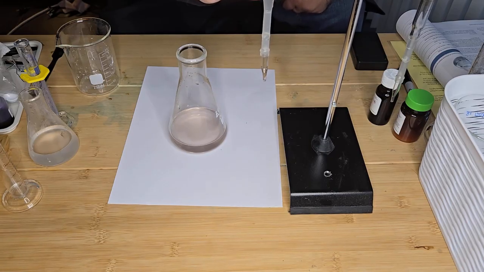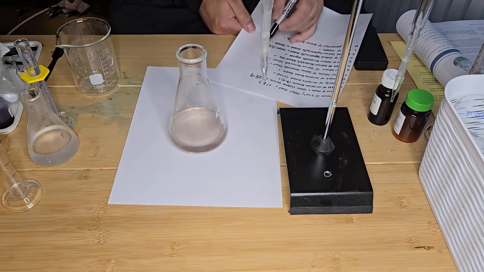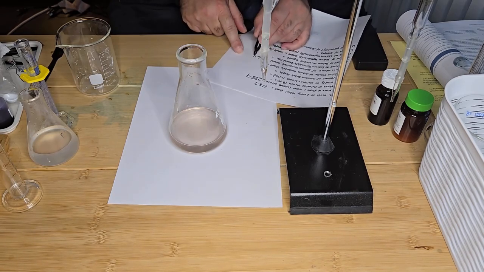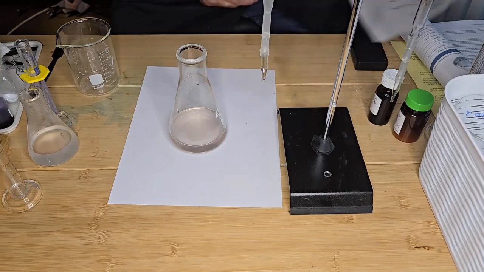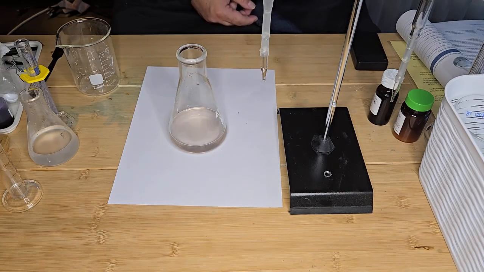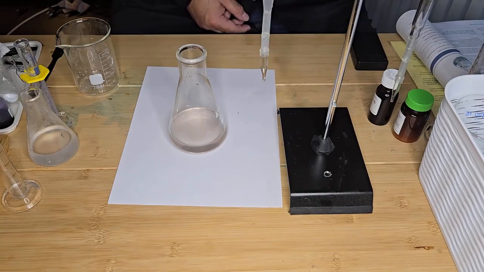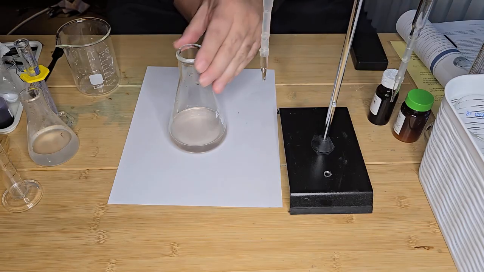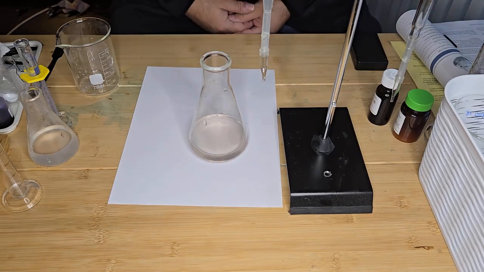So it's 56.8 I've added. So it's 46.8. Okay, so I've reached my endpoint. So now I have everything I need to perform the calculation to calculate the percent chlorine that is in my household bleach. So let's do that now.